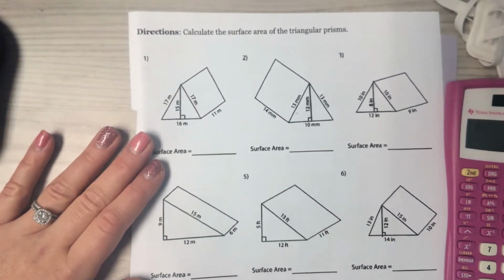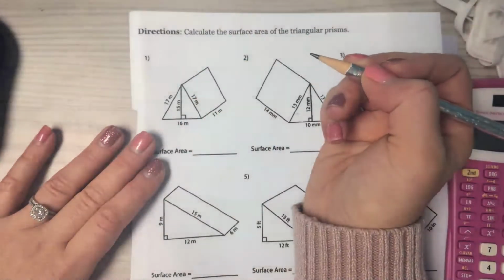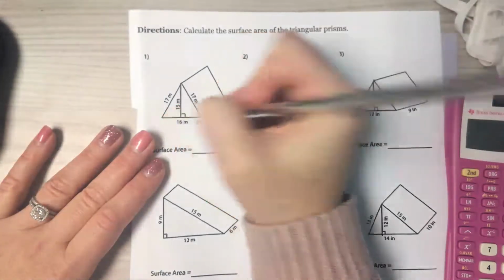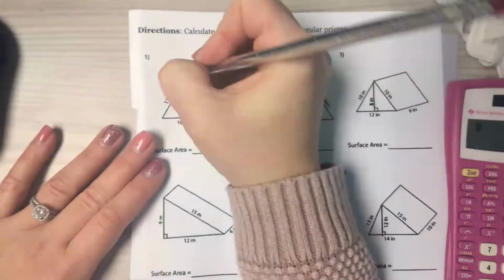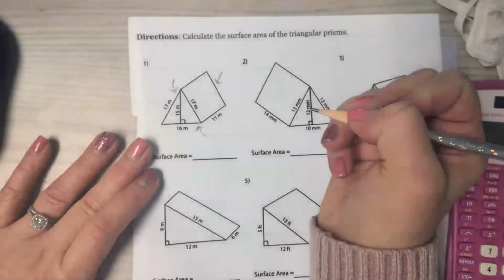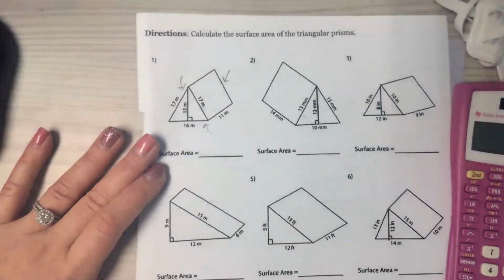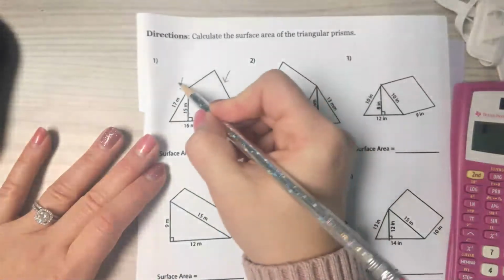Okay, so we have to remember when we look at this triangular prism that there are 3 sides we cannot see. We cannot see the base, we cannot see the back, and we cannot see this side right here. So we only see this and this. That's it. We only see 2 of the 5 sides. 1, 2, 3, 4, 5.